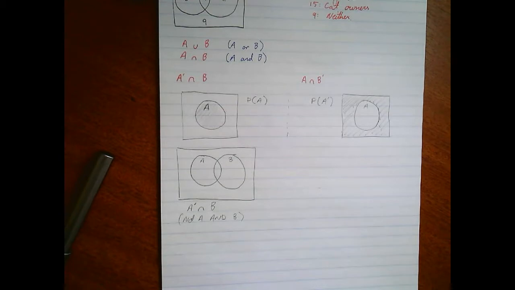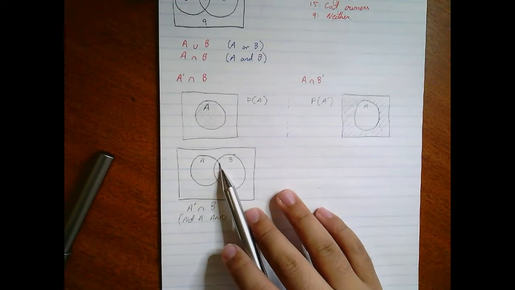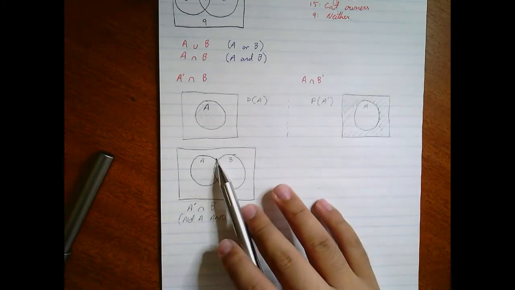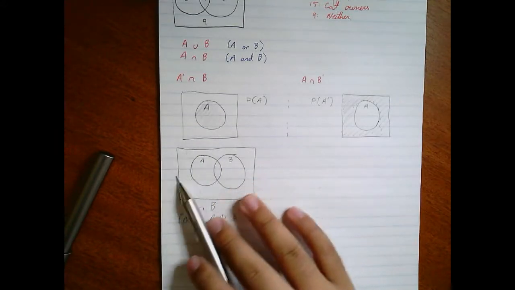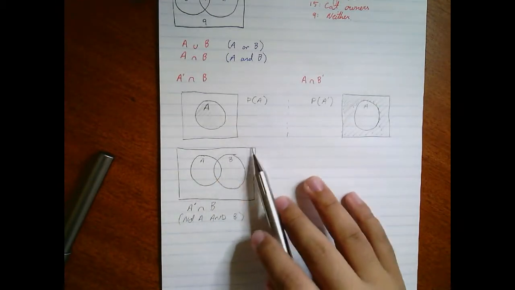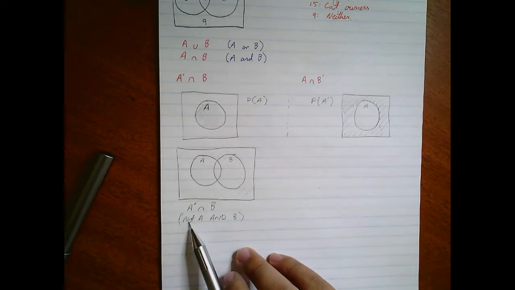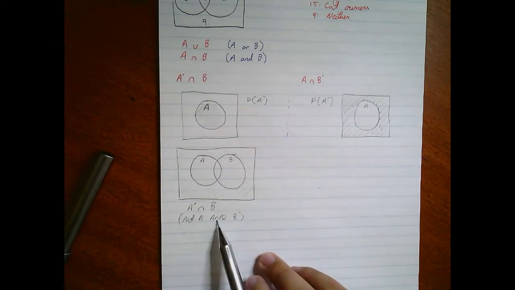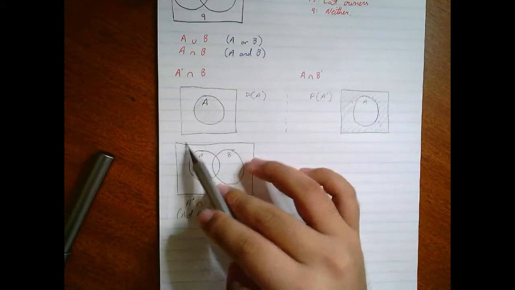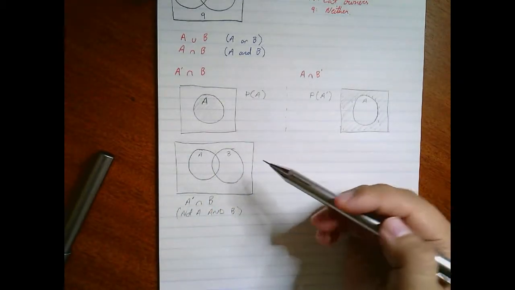Let's shade everything that is not A first. If A is that circle there, everything that's not A, we would shade around it, because we want to keep A clear. But we want not A and B. So if we shade everything, which of what we shaded is also inside B?